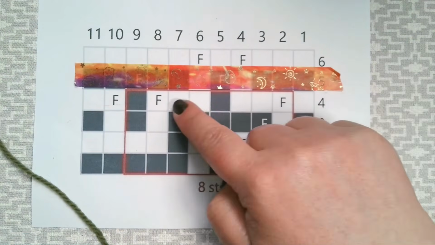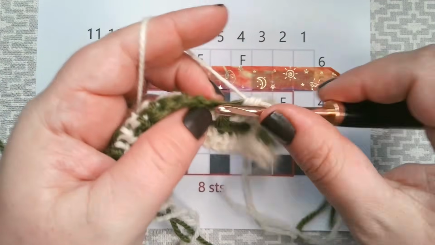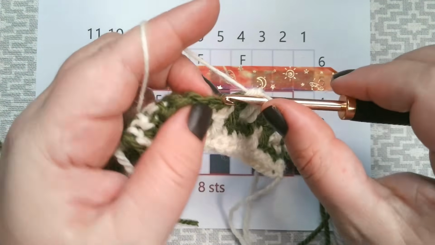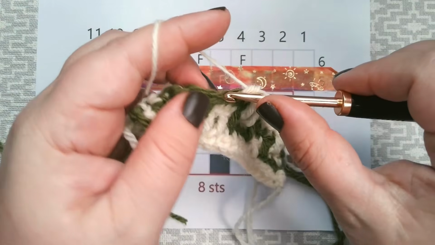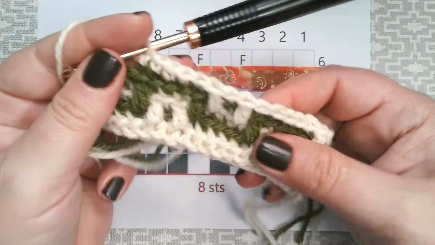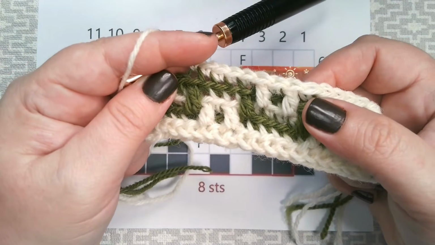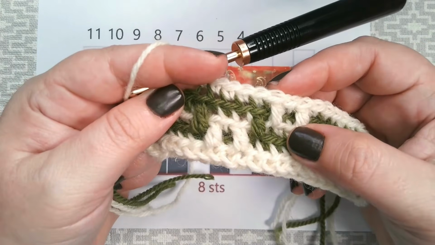And then again 5 stitches, 1, 2, 3, 4 and 5. Now, a very important thing to remember, it will be very easy for you to see if you have gone wrong anywhere.